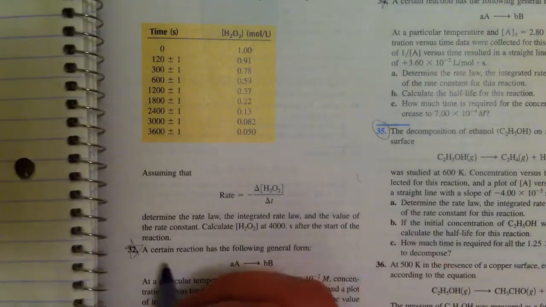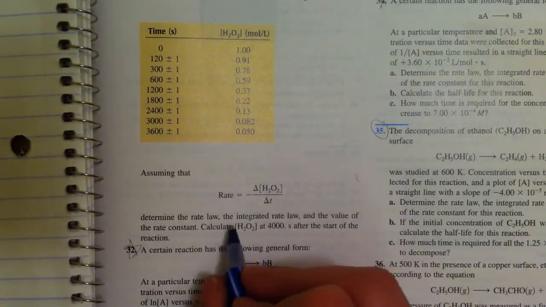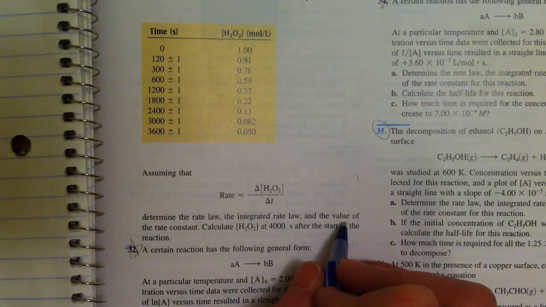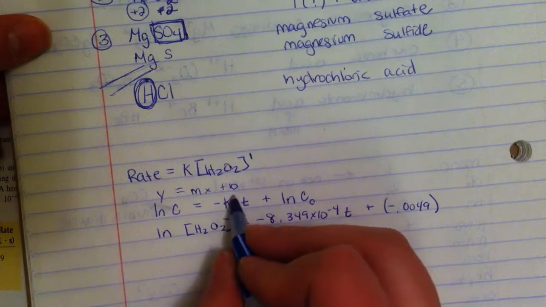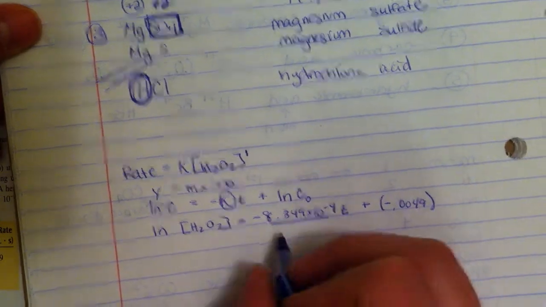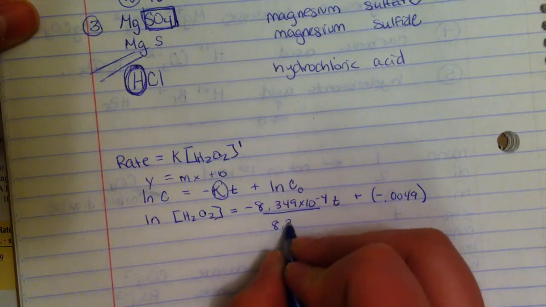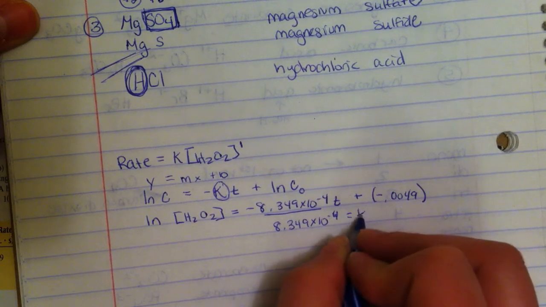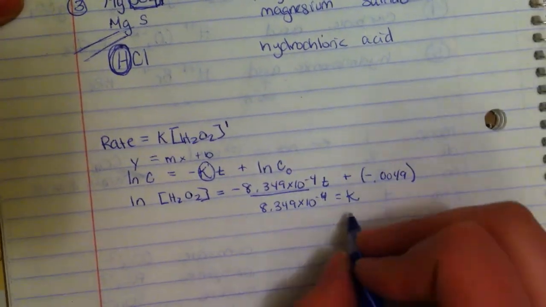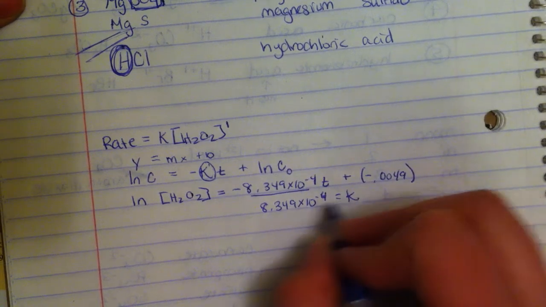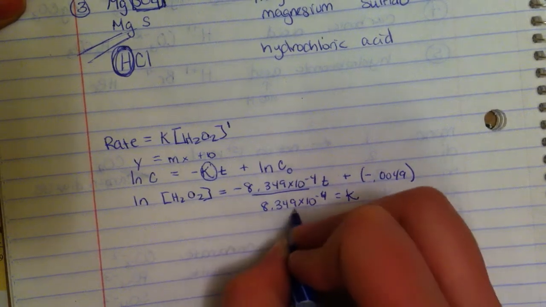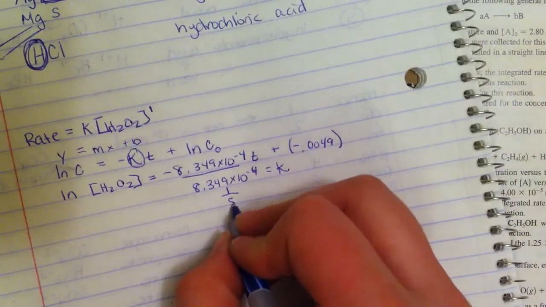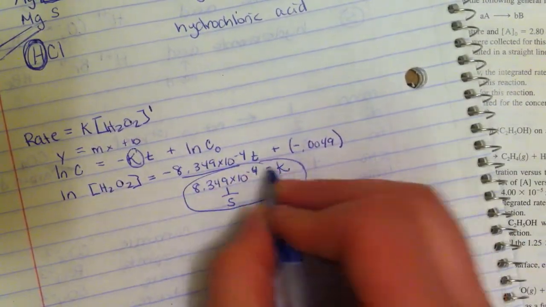what I can do now is I can solve different things about it. So it says determine the rate law, determine the integrated rate law, determine the value of the rate constant. So I know that the rate constant is just the slope of the line. 8.349 times 10 to the negative 4th equals k. It's first order, so the units of k will have to be 1 over, we're in seconds. So that's my answer to that one.